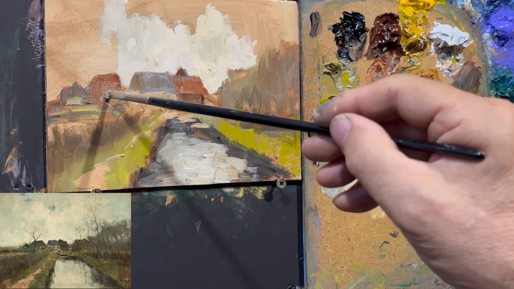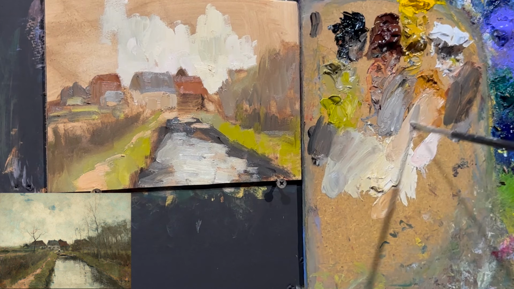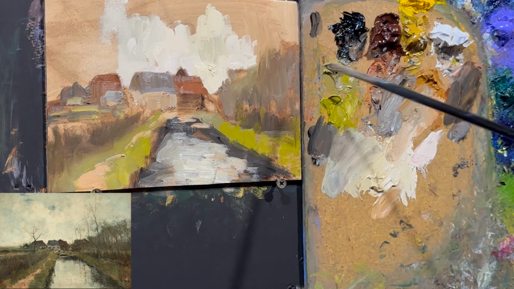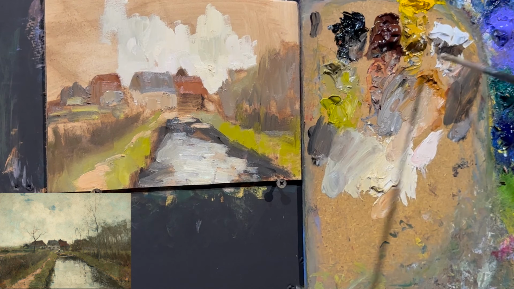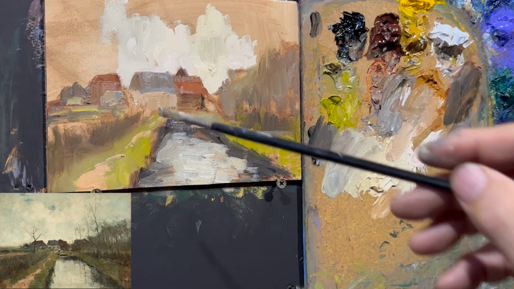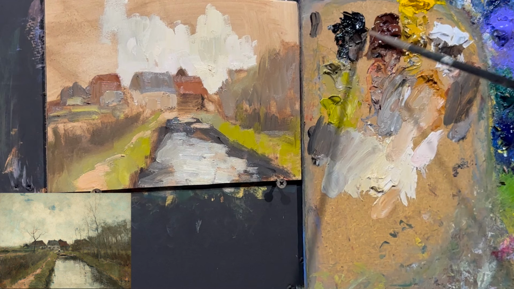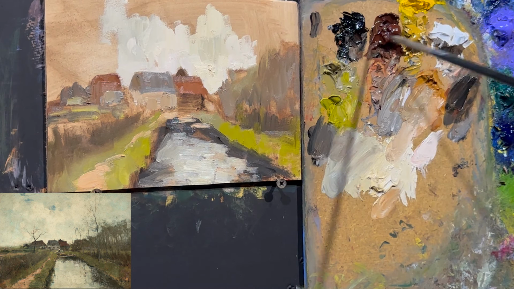And again, anything that reads a bit more on the blue side is going to have a bit more black. A bit more on the red side is going to be more burnt sienna. And then yellow would be a bit more yellow ochre.